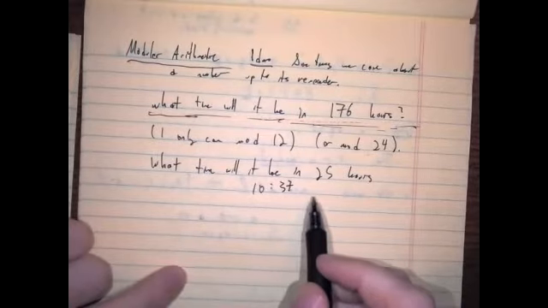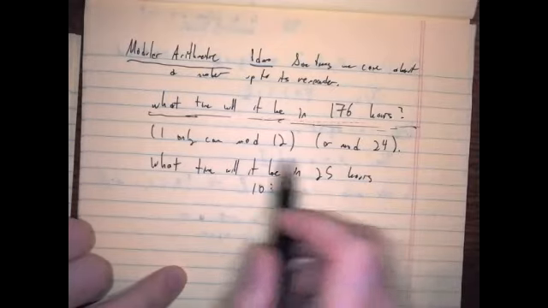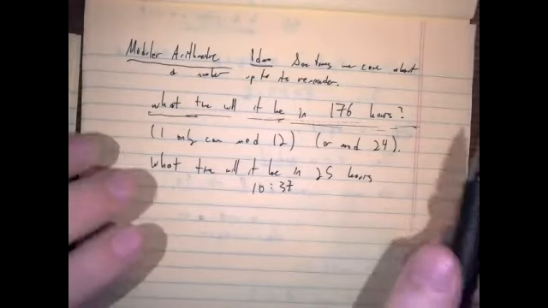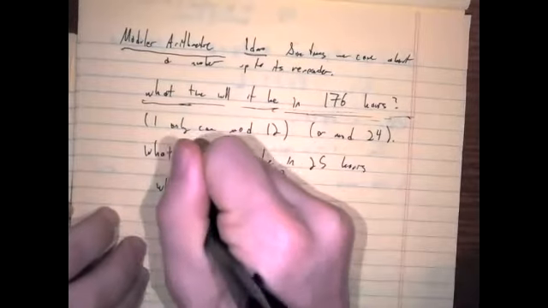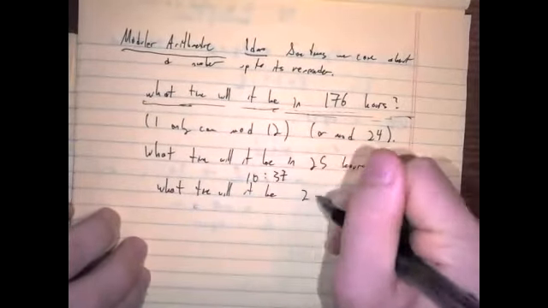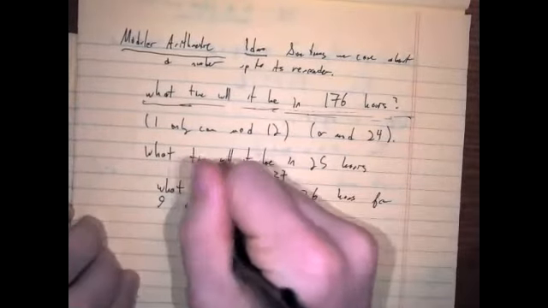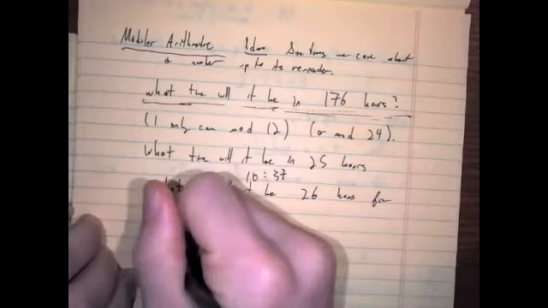But this is already us doing modular arithmetic. Maybe I should be more particular about just doing hours, for instance. But if I say, what time will it be 26 hours from 9 a.m. today, the answer is it will be 11 a.m.